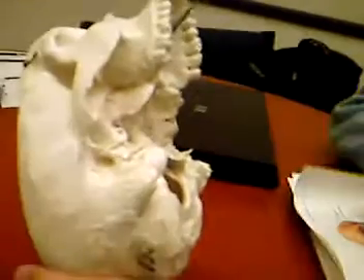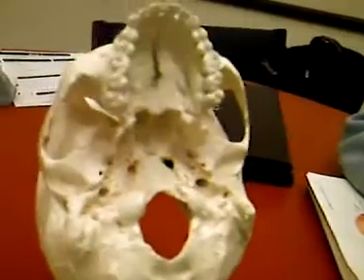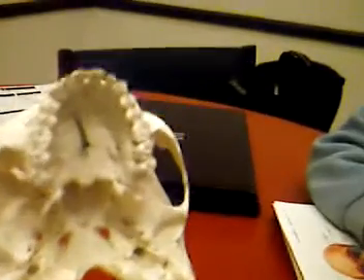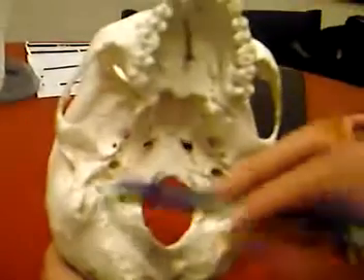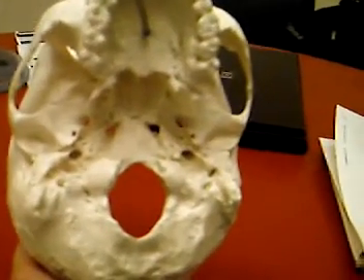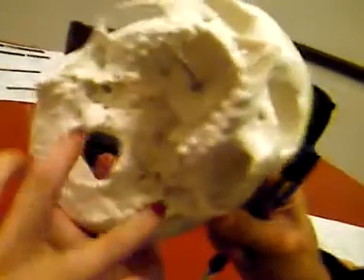Okay, and then stylomastoid foramen. So it's in between the styloid and mastoid. This is the styloid, and this is the mastoid process, so the stylomastoid foramen is right in there. And then the jugular foramen, this guy here. It's this hole right above the foramen magnum. Right there and right there.